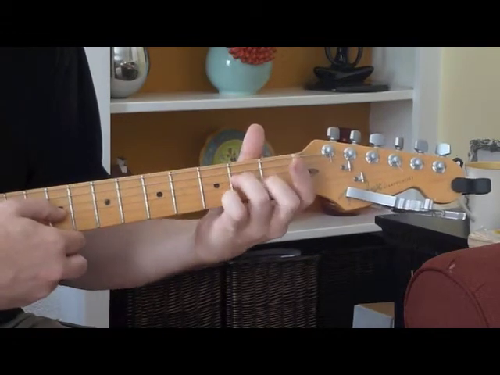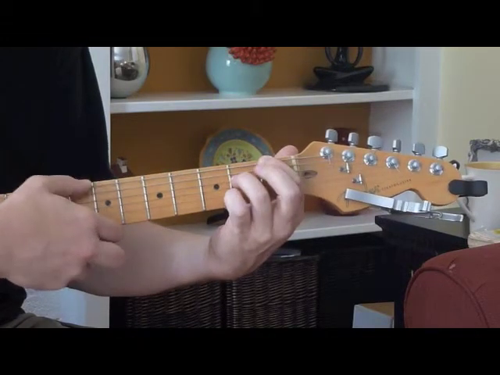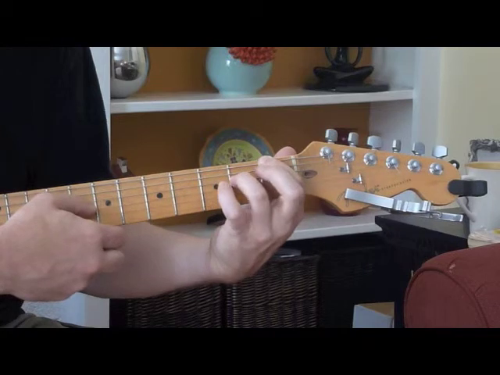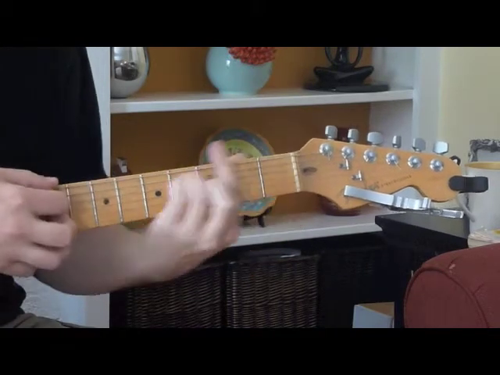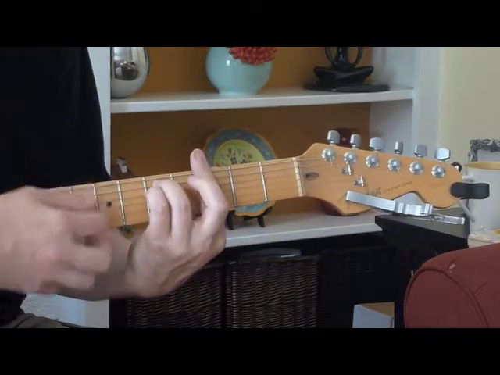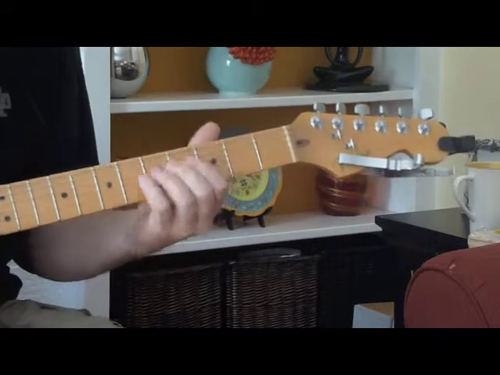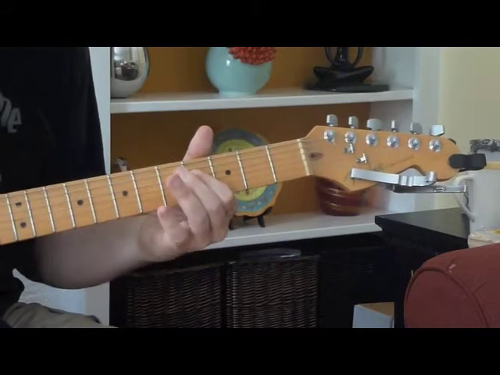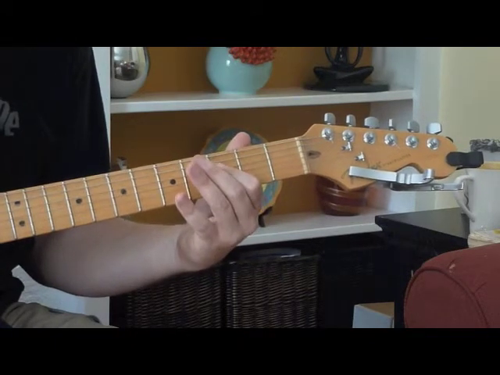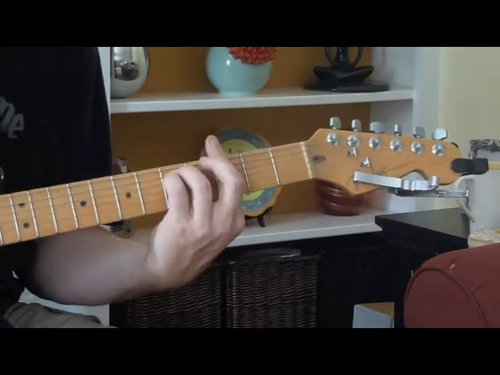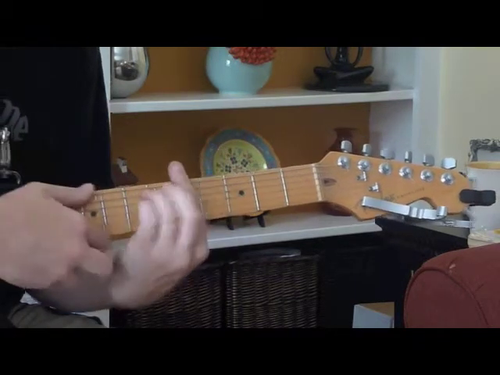Since E is natural, the seventh is this, F to E, that's the seventh. That's an F major 7. The next chord, which was G minor, well, we're going to flat, and we're going to go to the note that's in the scale. That's why we don't go a half step, because F sharp is not in the key of F. F is in the key of F. So G minor becomes G minor 7.